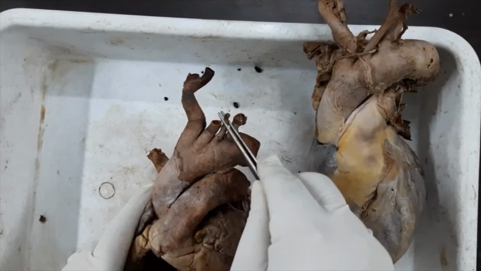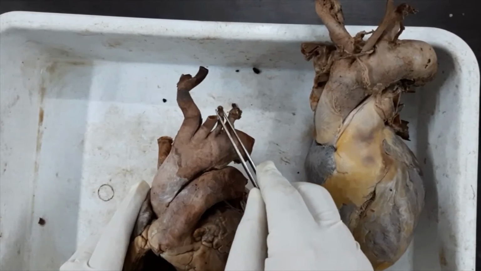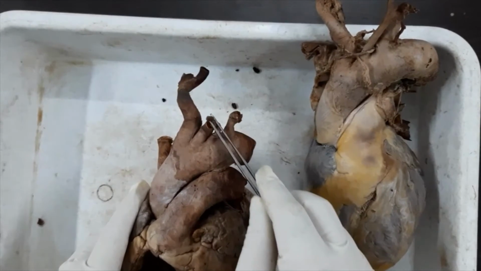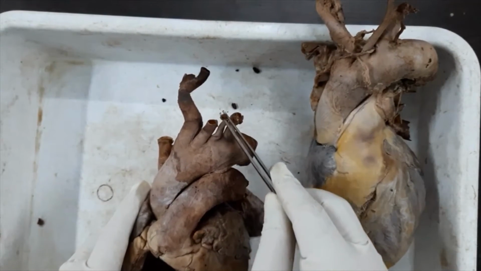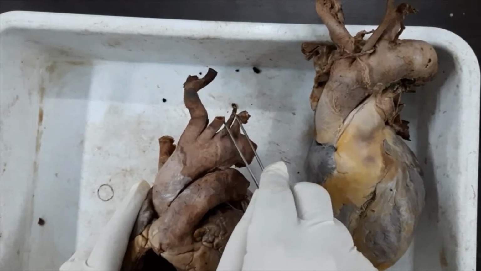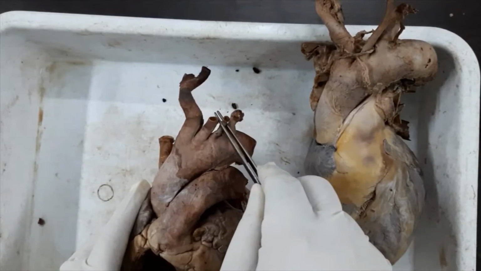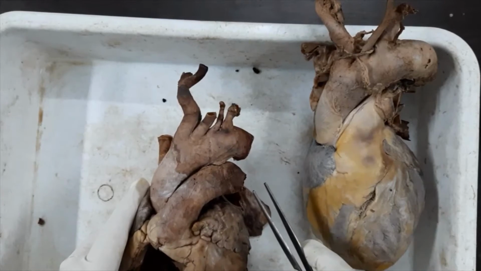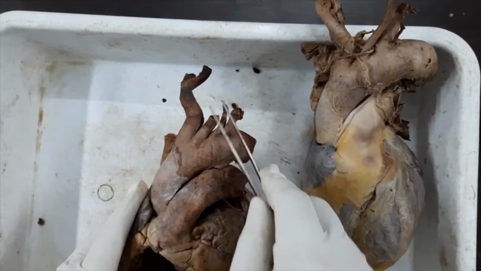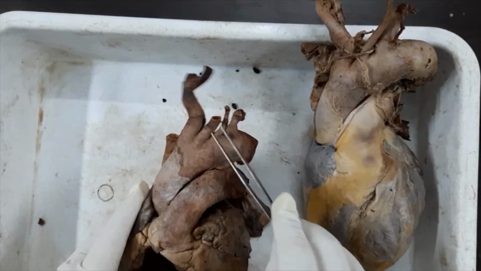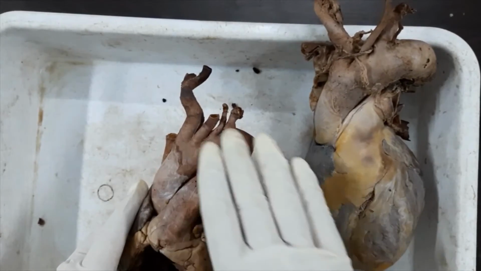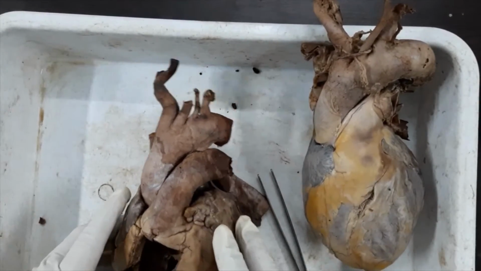This may be the thyroidea ima artery, which goes to the thyroid occasionally, but it seems to have a large caliber, so probably it must be the left vertebral artery, taking direct origin from the arch of the aorta. So this is the first abnormality.